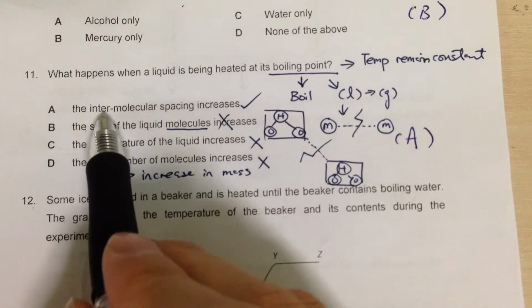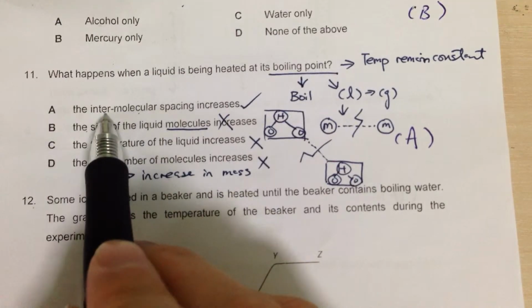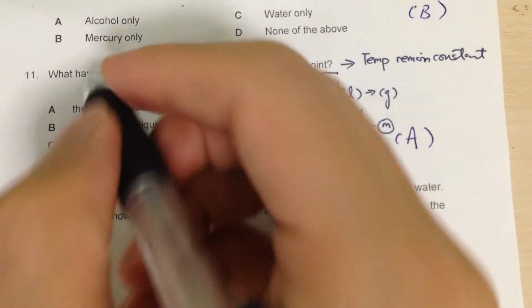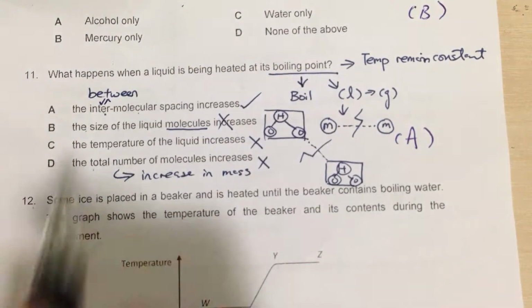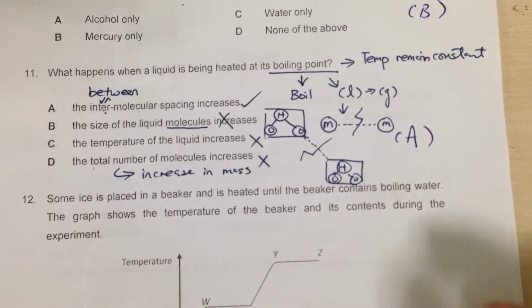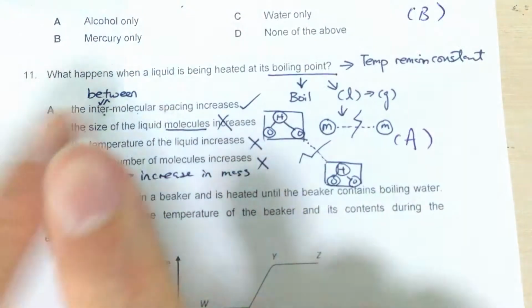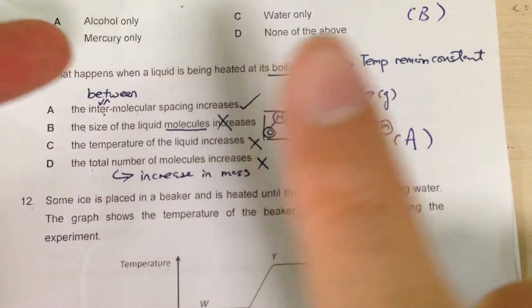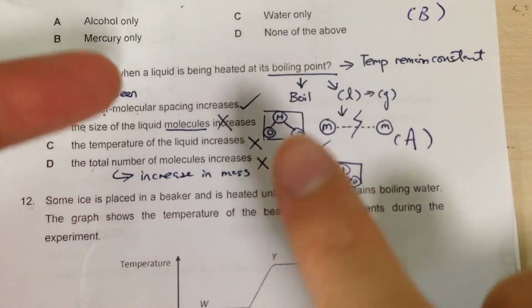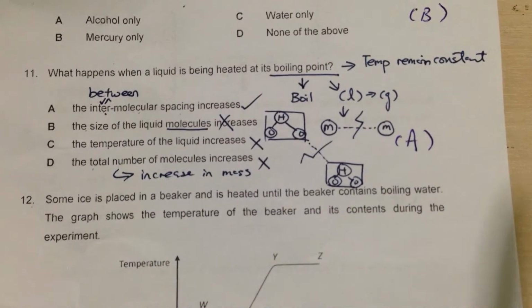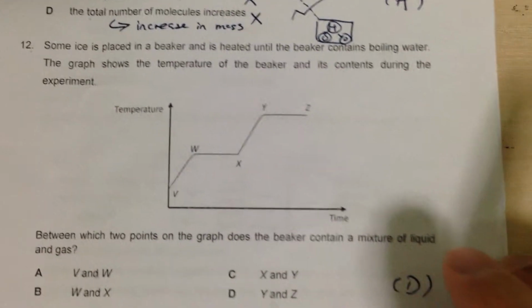What do you mean by intermolecular? This word inter means between. This is like a Latin word for between. So you can actually interchange this word: the spacing between molecules increases. That's true, right? Because liquid molecules, I use fingertips, are close to each other. When it is heated, then they fly away. It becomes free. Yeah? So that's what happened. Okay, then after that, your question 12.